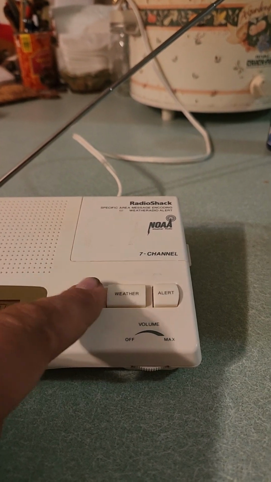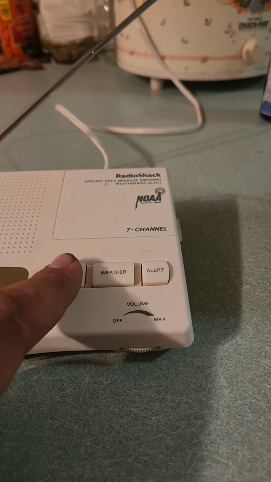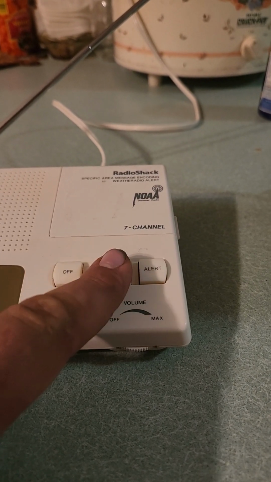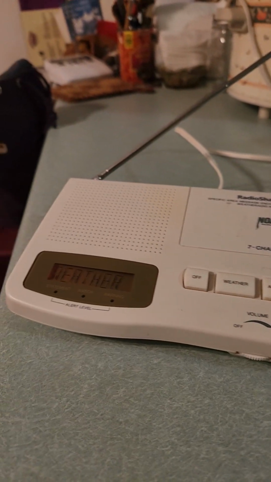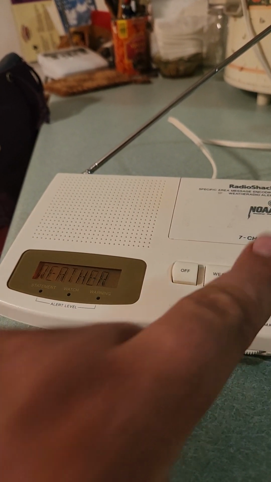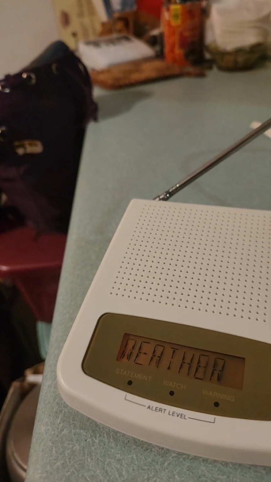This is off. Right now it's not doing anything. You'll use this if you want to test it, which has a kind of a unique testing system, which I'll get to in a second. This is your weather broadcast. This one is if you want to disable or enable the weather alert feature. See, it's off now. See, it says weather alert off. But if you want to turn it on, it says weather alert on. This one does have battery backup, which I'll get to in a second too.